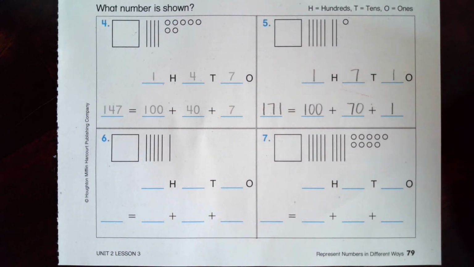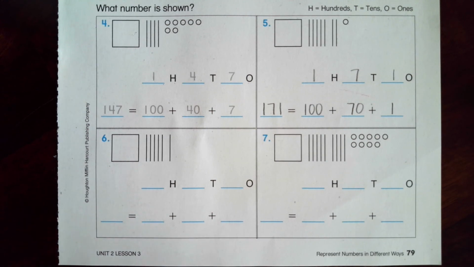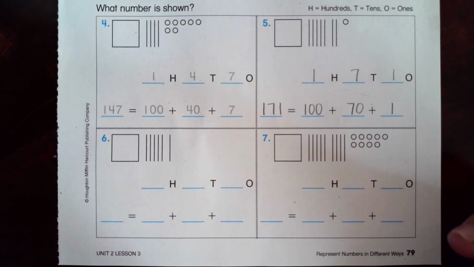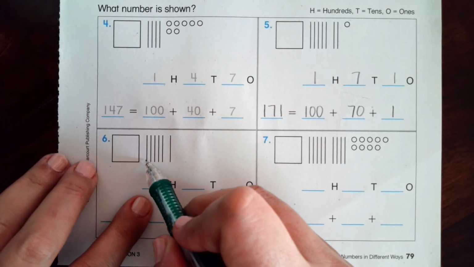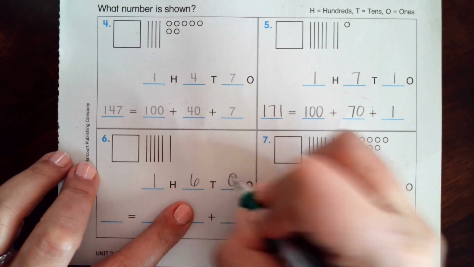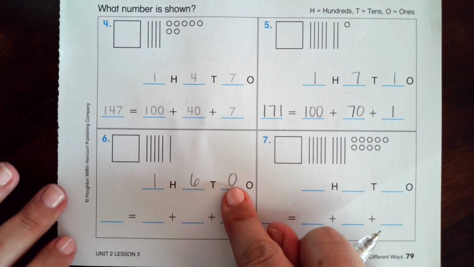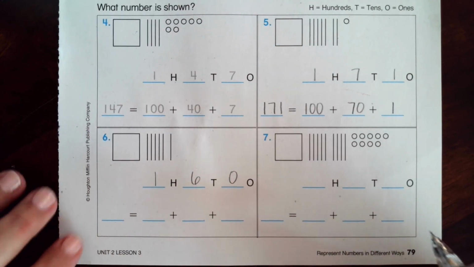All right, go ahead and pause the video and do number 6 and 7 on your own. All right, let's see what you came up with. So on number 6, I have 100. I have 1, 2, 3, 4, 5, 6 tens, and 0 ones. Yes, you must put that 0. If you didn't, it would just be the number 16.